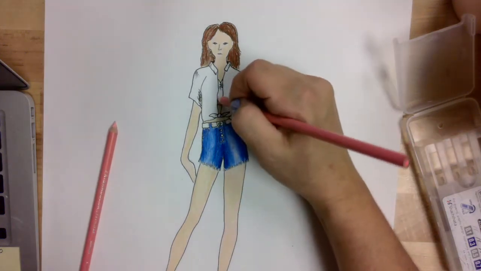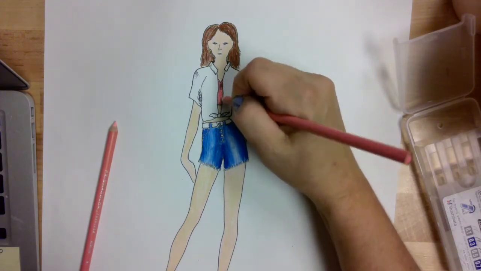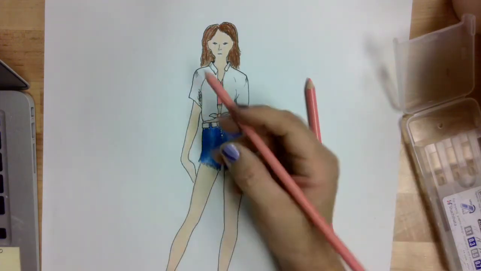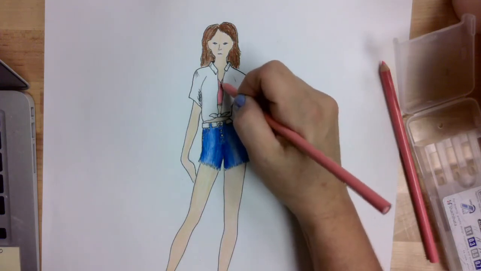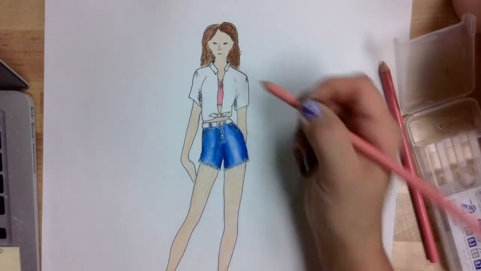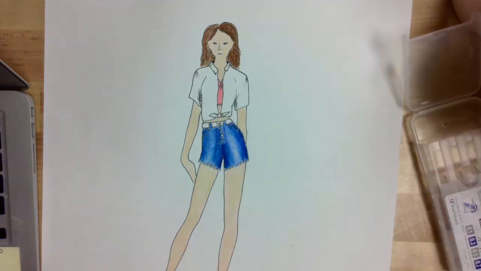I'm going to go ahead and work on the tank on the inside of the shirt area. So I'm just doing that with a hot pink. And once again, going over it with a lighter pink just to make sure that all of the white from the background of the page is colored through. And then that gives a little bit of highlights as well, okay?